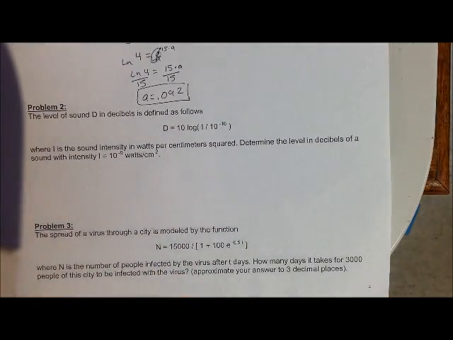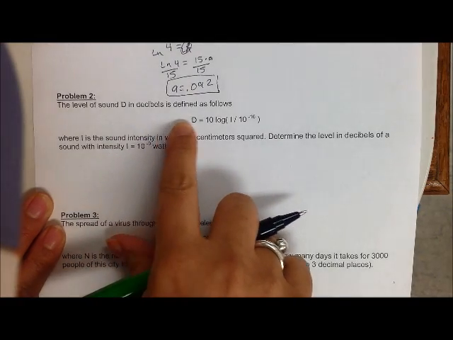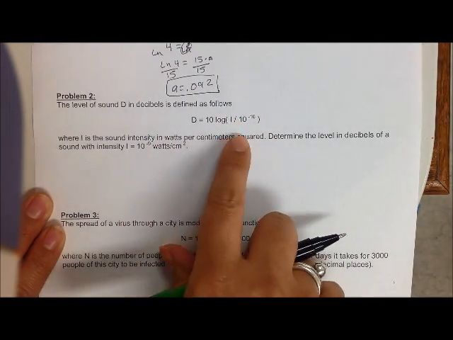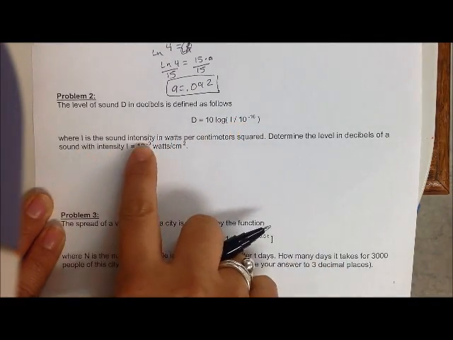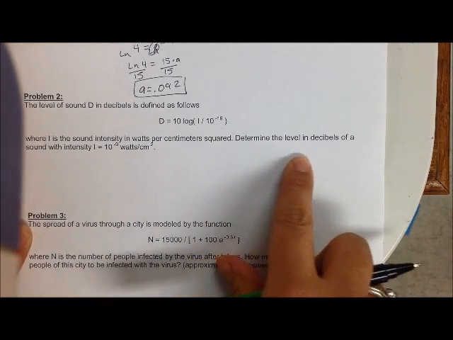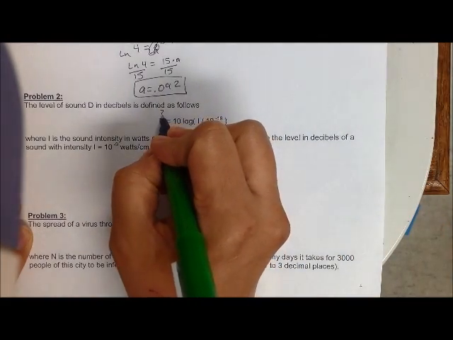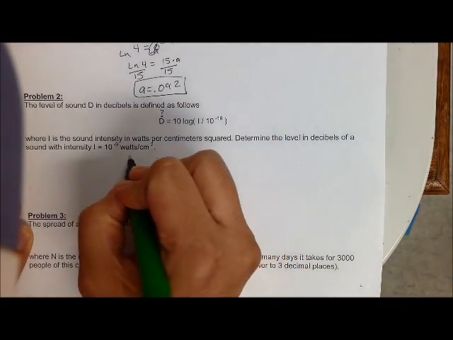Now, problem 2. And these problems we actually did that Friday before this, last Friday actually. Now it says the level of sound D in decibels is defined by that function, where I is the sound intensity in watts per centimeter squared. Determine the level in decibels. So you're looking for this guy.